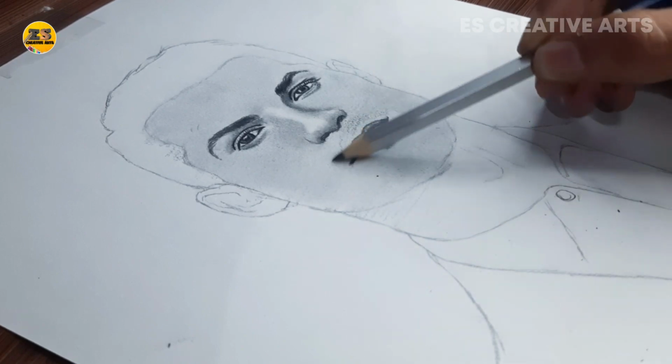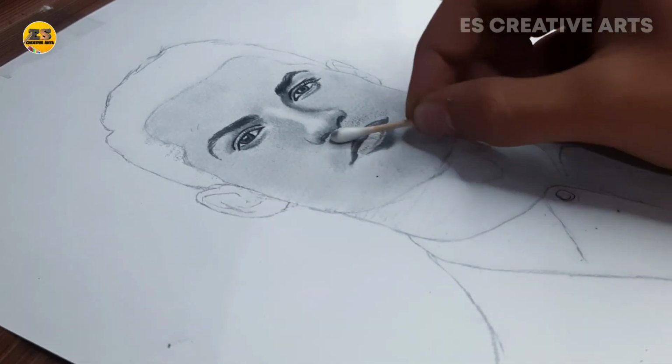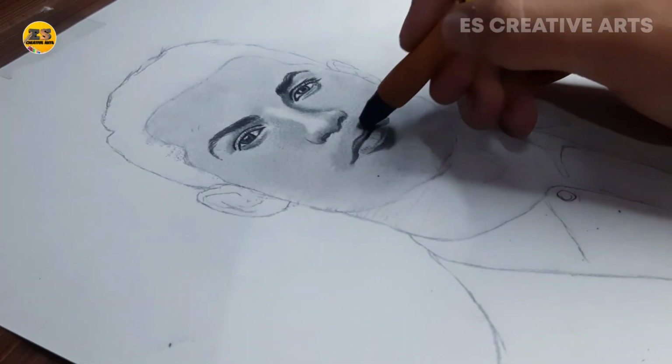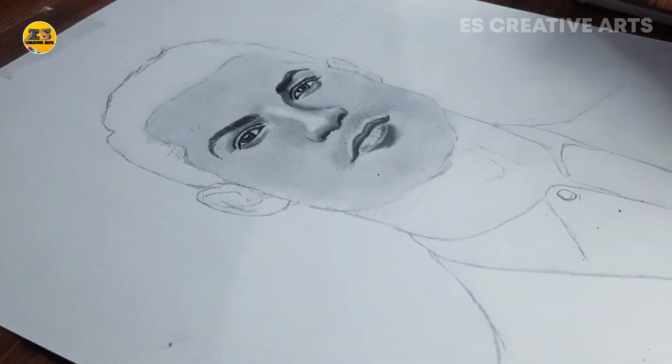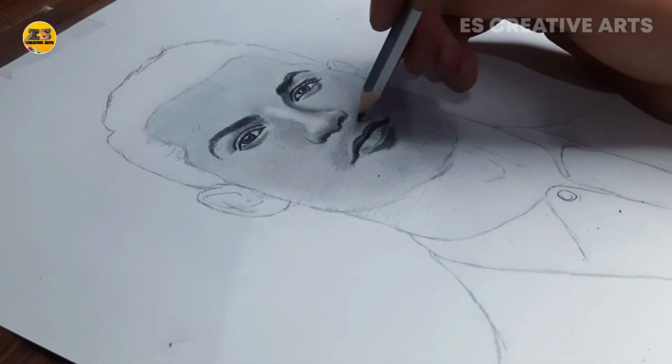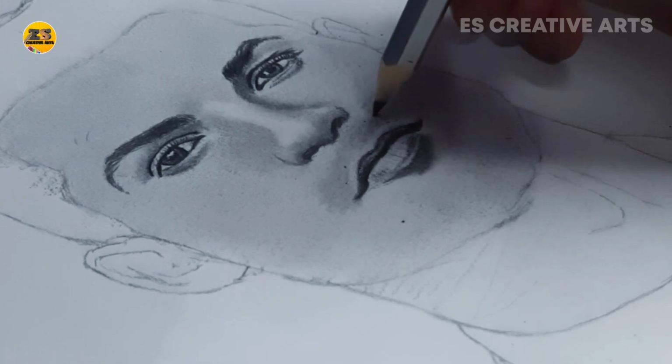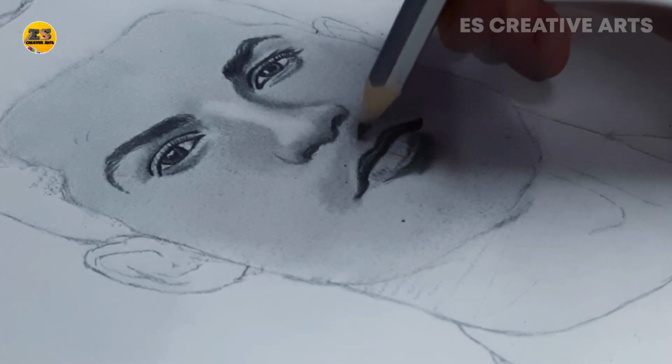Do a random shading above the lips and blend it. Apply some regular small dots like this to get a better texture.